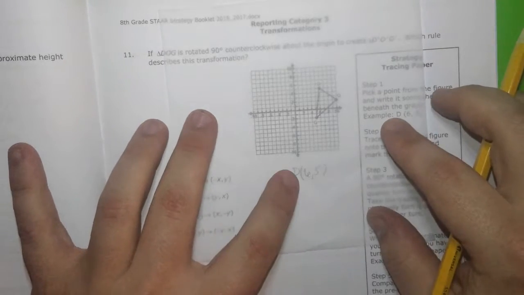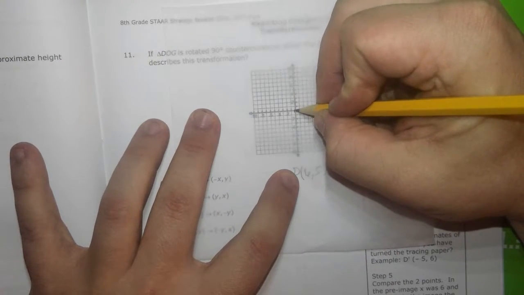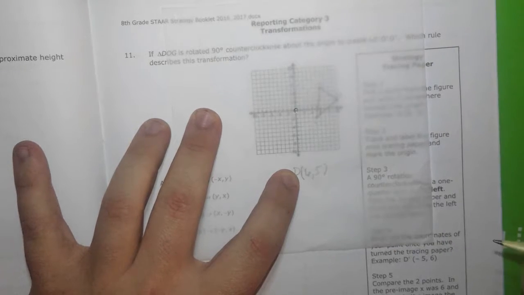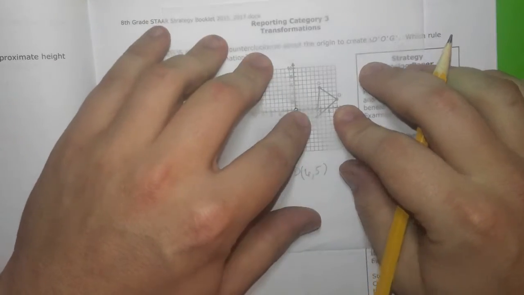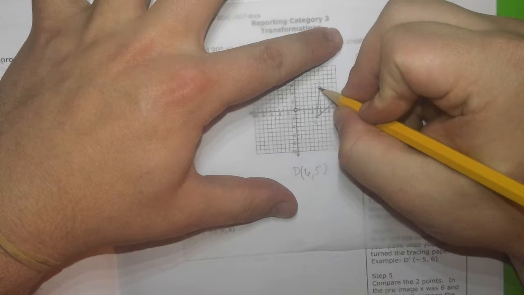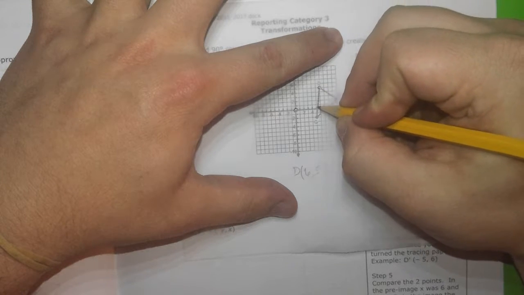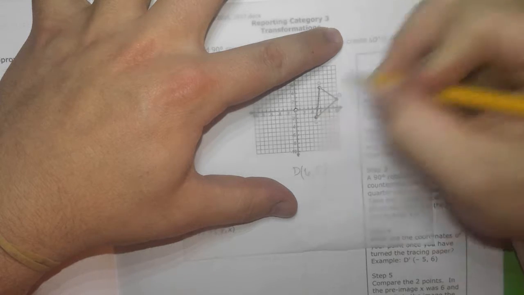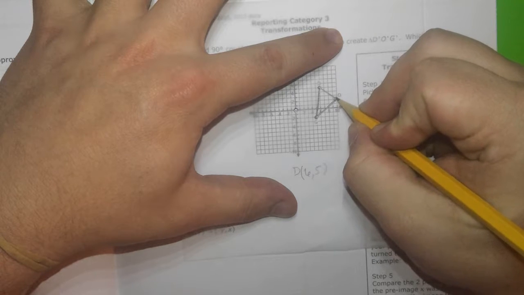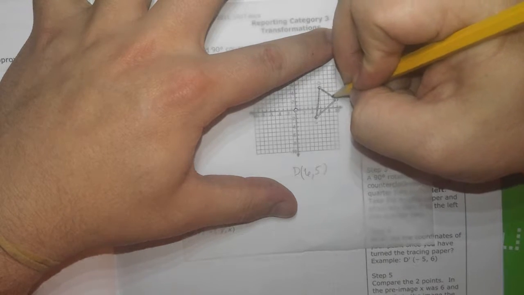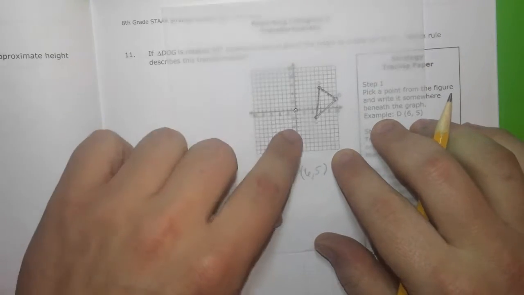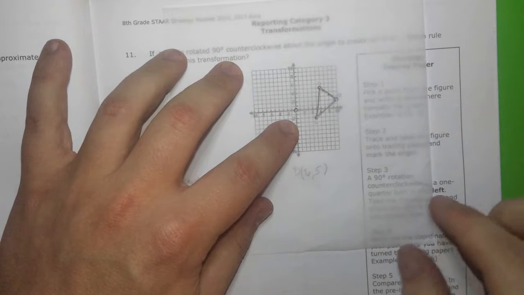Okay, and so I'm going to put my patty paper here and mark the origin just like this. Draw a nice big circle right on the center of my graph. Then I'm going to trace. I've got to push this flat, and I'm going to trace the shape, just like this. Okay, so I've marked the origin, and I have traced my shape.